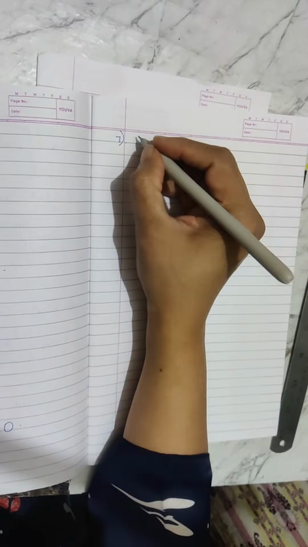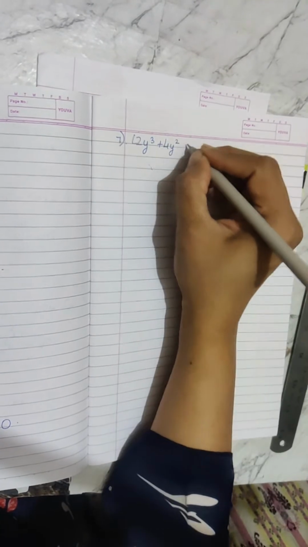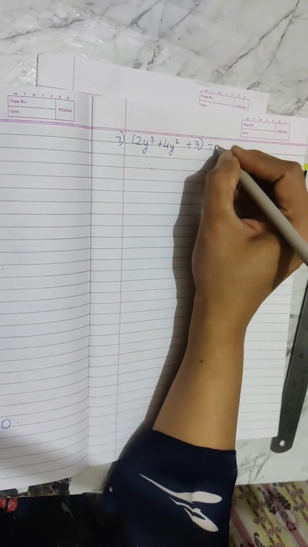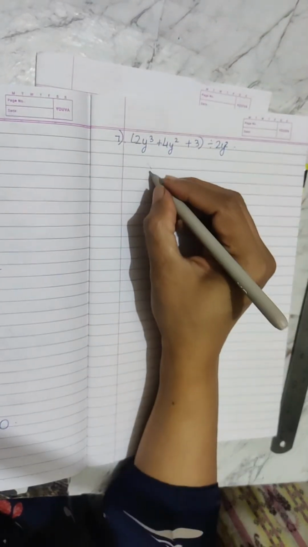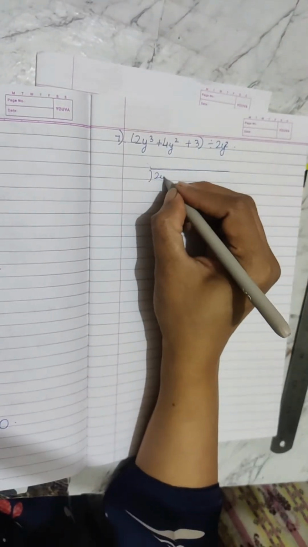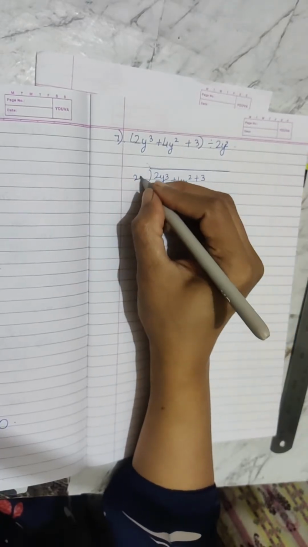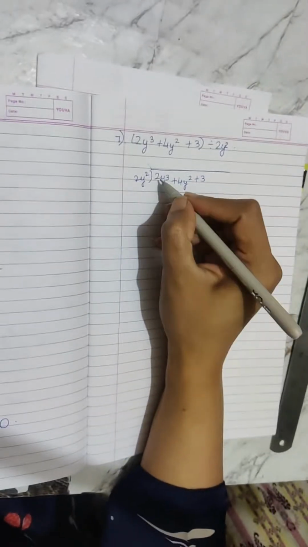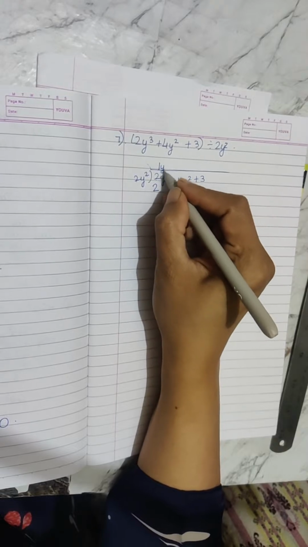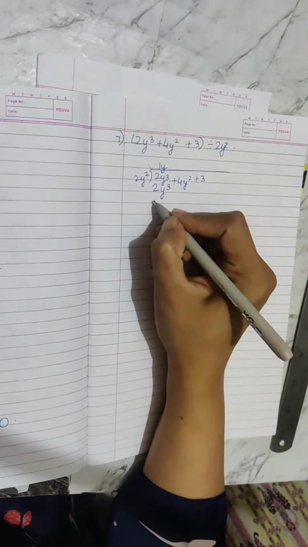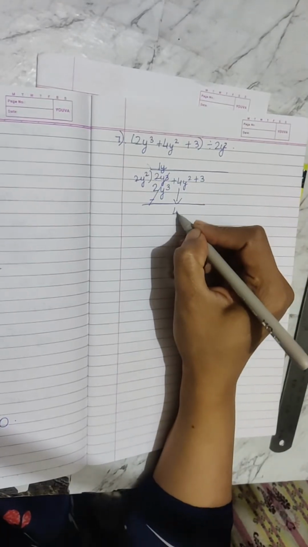Seventh sum says 2y cube plus 4y square plus 3 divided by 2y square. Okay, so first I will write the sum. 2y cube plus 4y square plus 3 divided by 2y square. So in the table of 2, 2 goes 1 time, and 3 minus 2 is 1. So y cube, change the sign, it gets cancelled. The next term comes down.